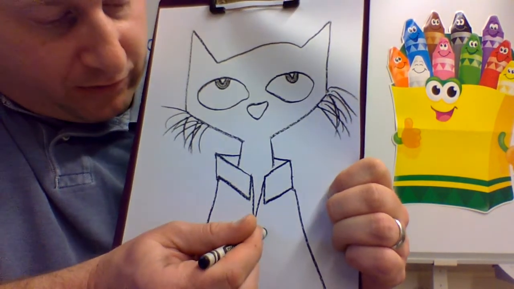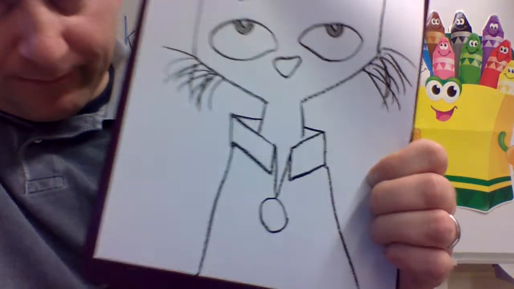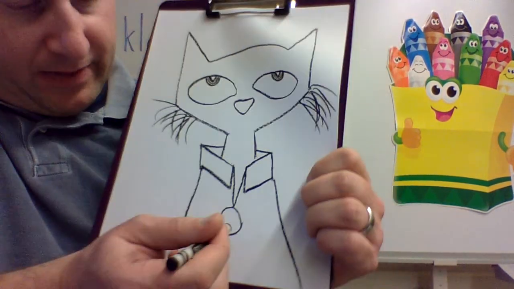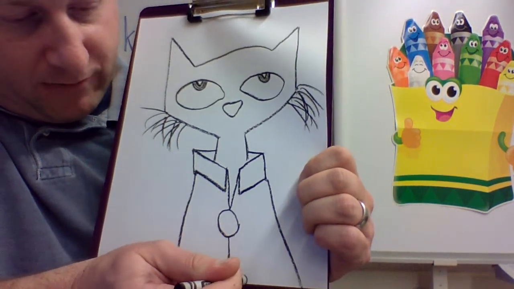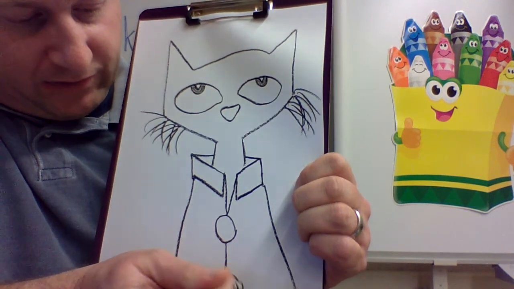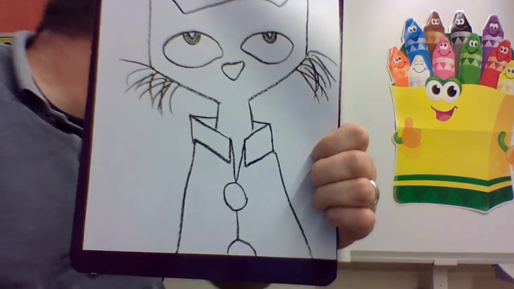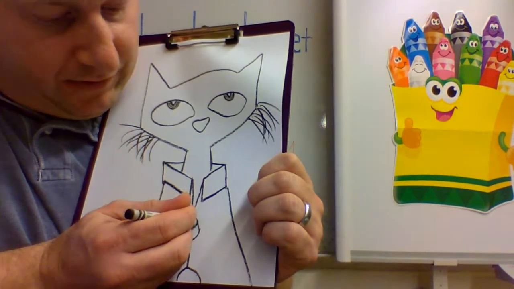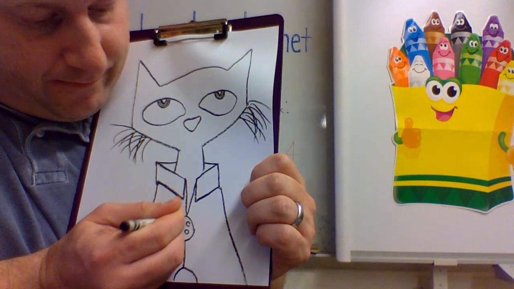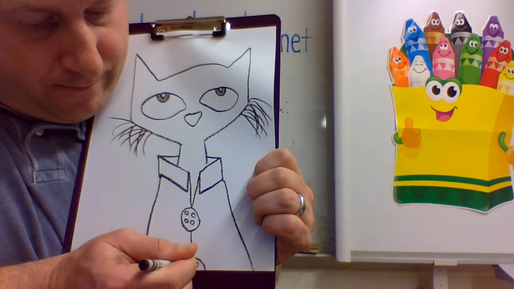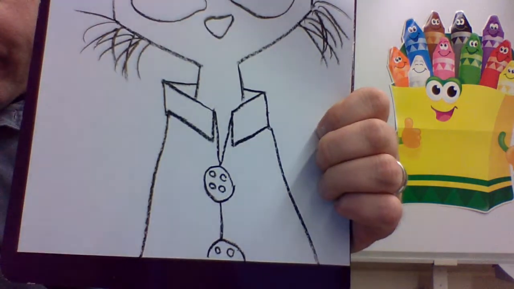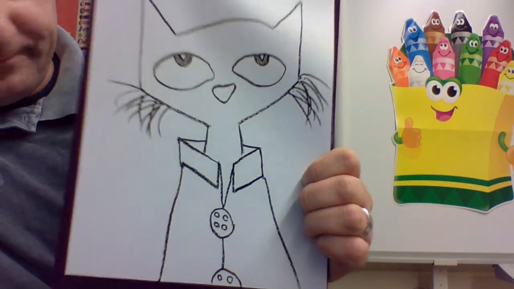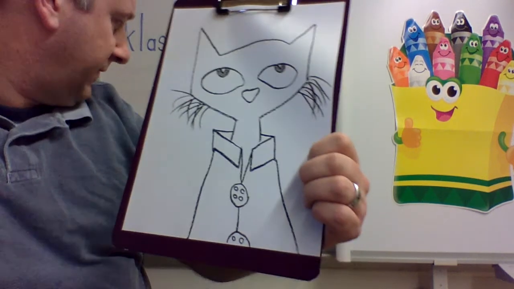Right here, we're going to put a circle for his button. And then a line. If you have room, you can put another circle. I'm going to put a semicircle. All right, and it looks like he uses circles inside of the circle. Just like this. Very nice.